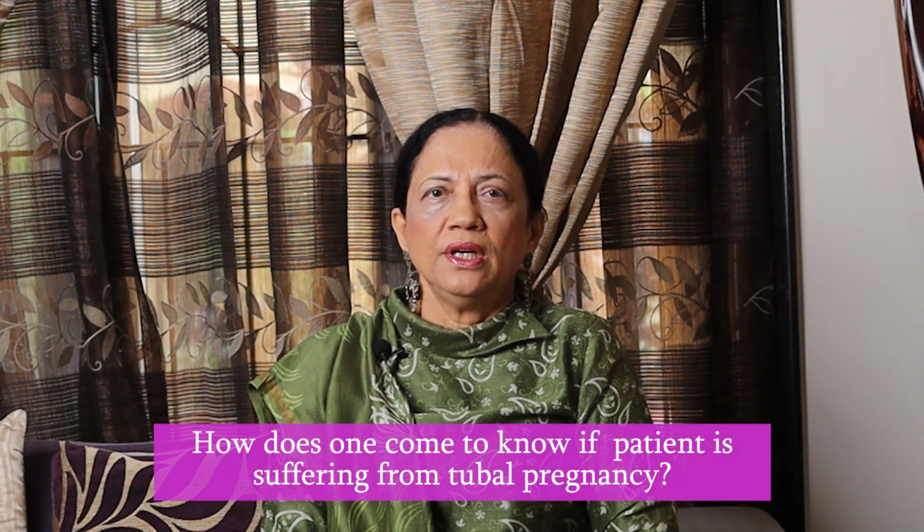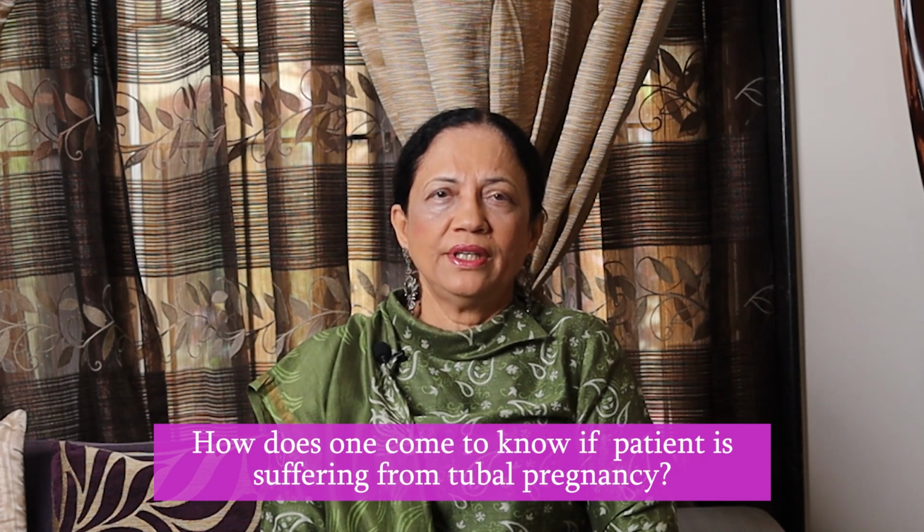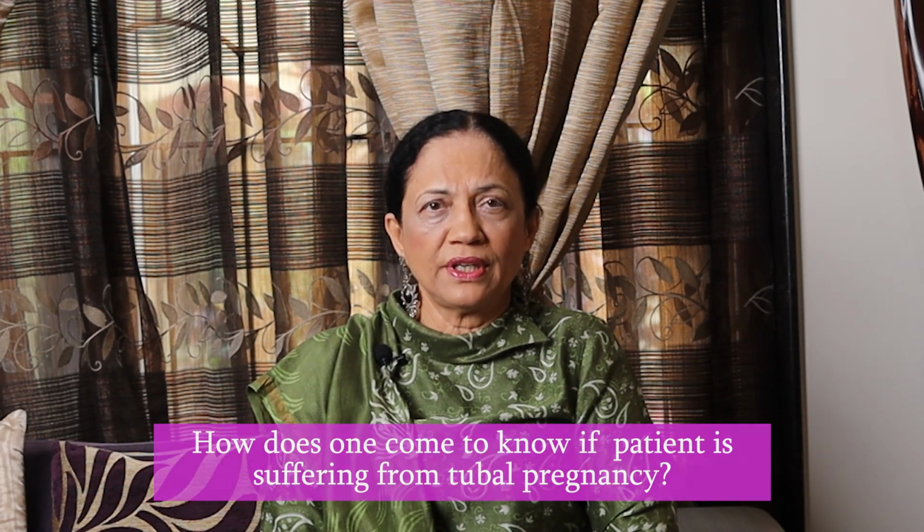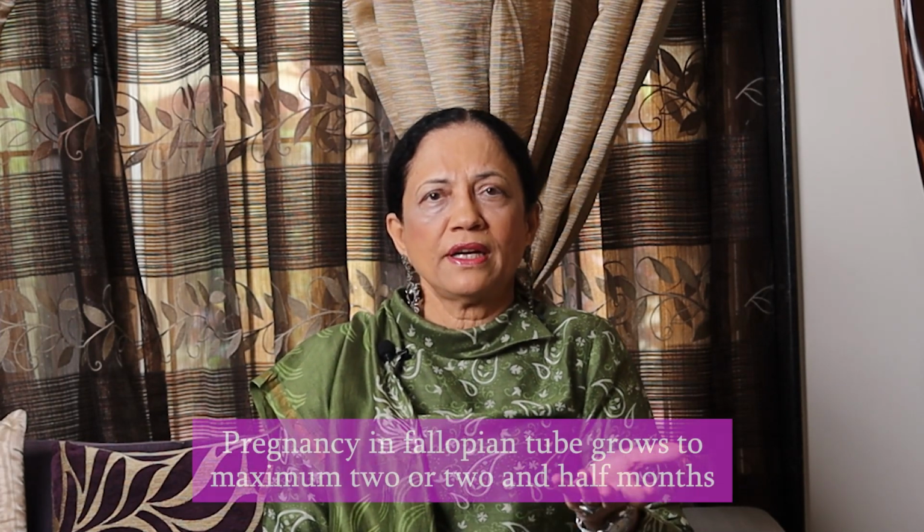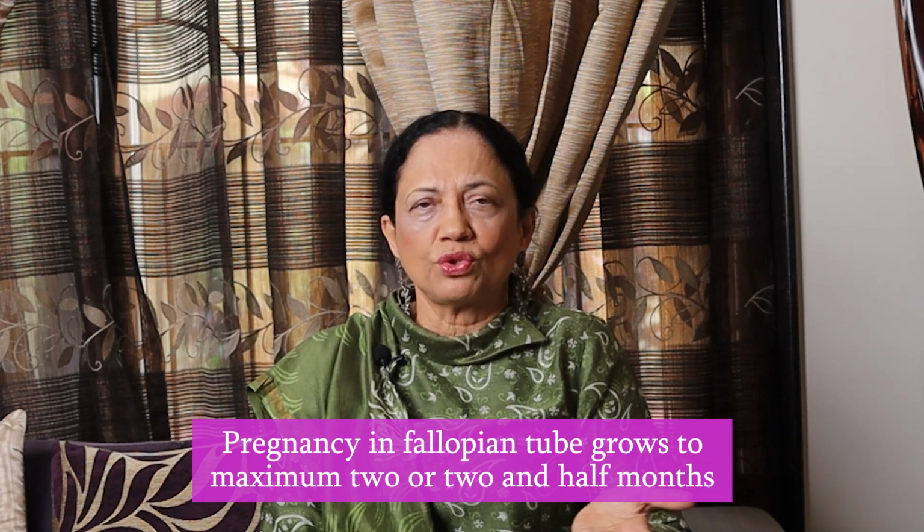So how does one come to know that the patient is suffering from a tubal pregnancy, and why is it important to know? Because a pregnancy in the fallopian tube cannot grow beyond a certain period of time. Maximum it could grow up to 2 months or 2.5 months. But most commonly, it will not go beyond a few days after missing the period. The muscle of the tube is very thin and it will just give way, it will tear, and there can be torrential bleeding, and this is a risk to the woman.